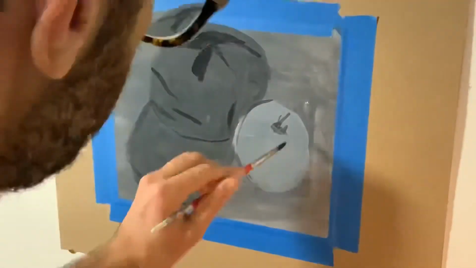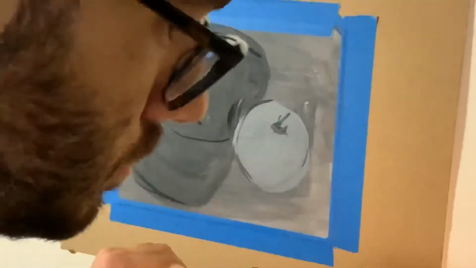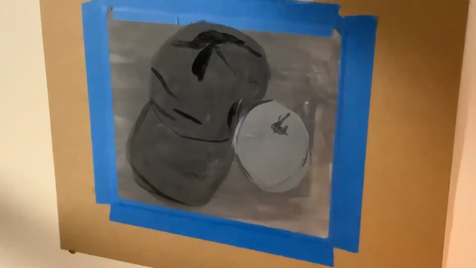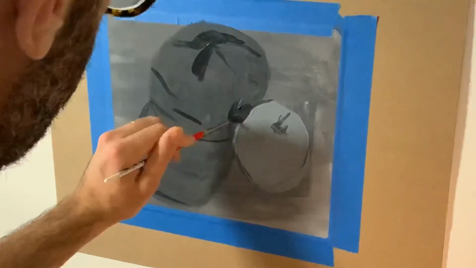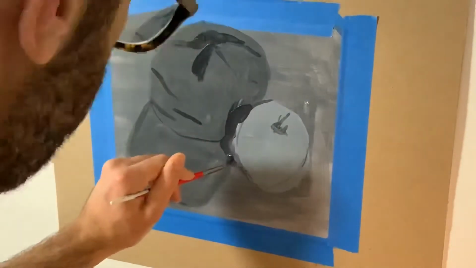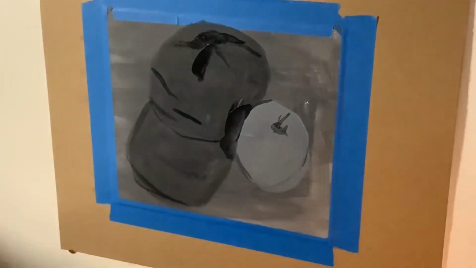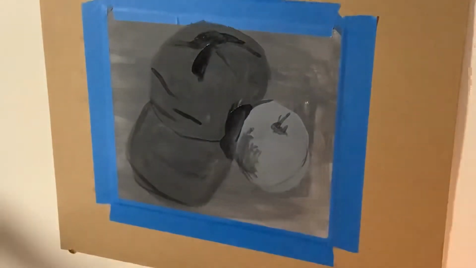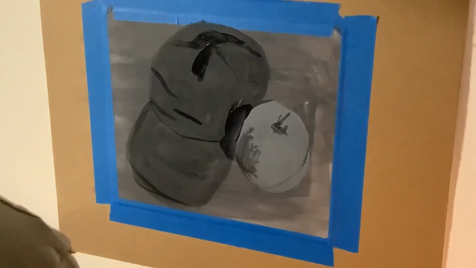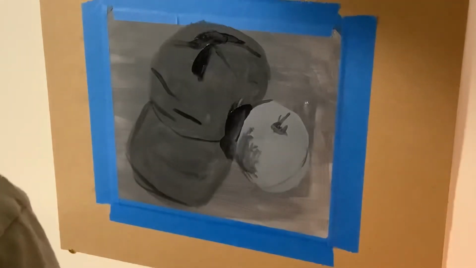Any curve or crease in the surface of your objects is also where you can expect to find these darker shadows. Notice how I keep looking back at my still life objects as I paint. Get in the habit of doing this yourself, as it ensures you are directly observing what's in front of you and not having to invent too much. It's kind of like checking your answer in a math problem.